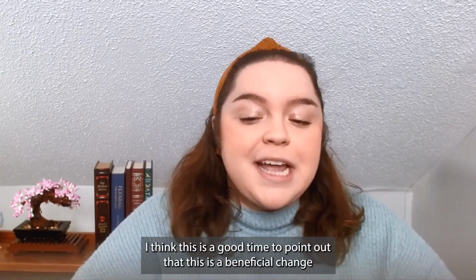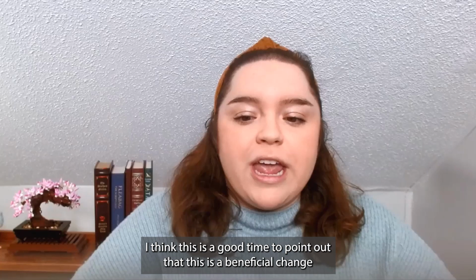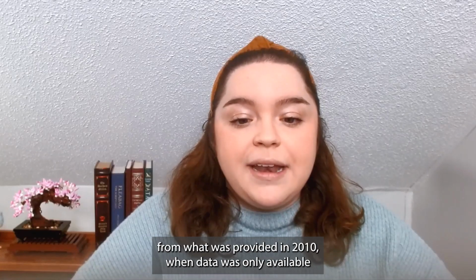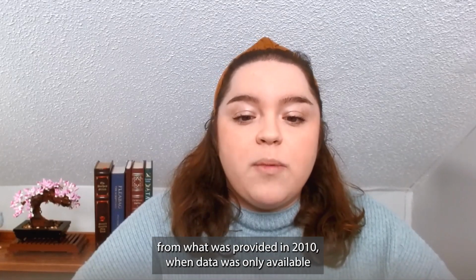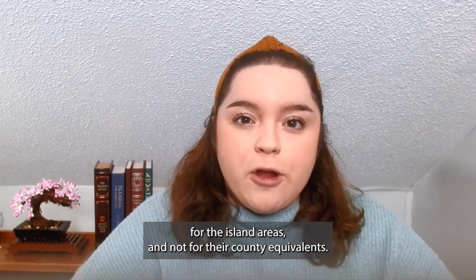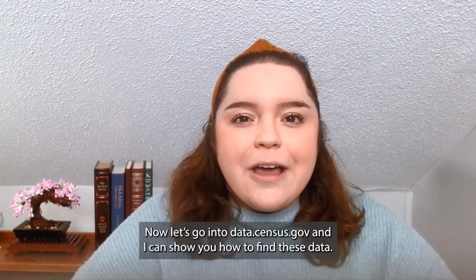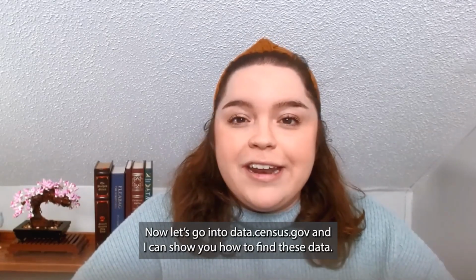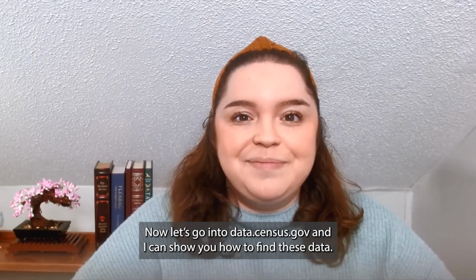I think this is a good time to point out that this is a beneficial change from what was provided in 2010, when data was only available for the island areas and not for their county equivalents. Now let's go into data.census.gov and I can show you how to find these data.